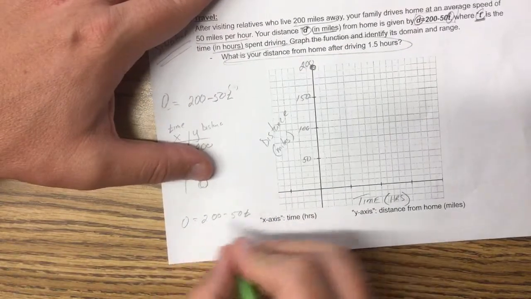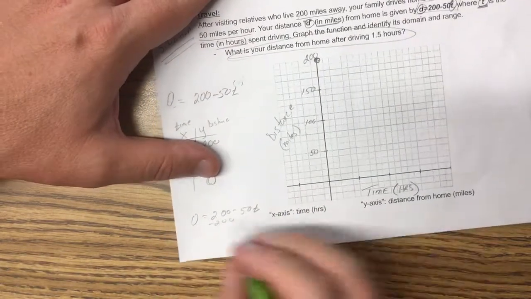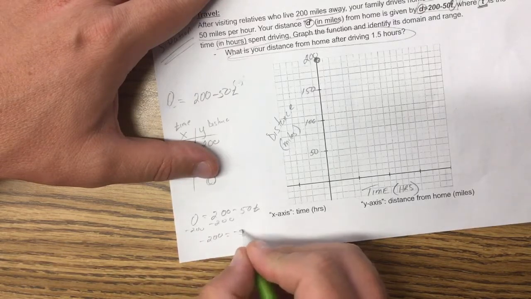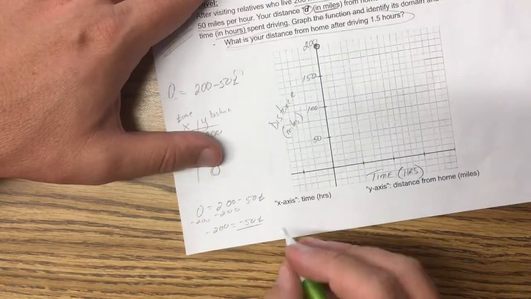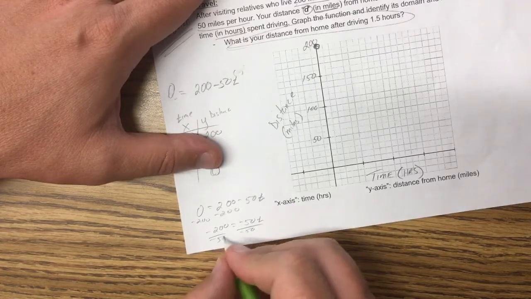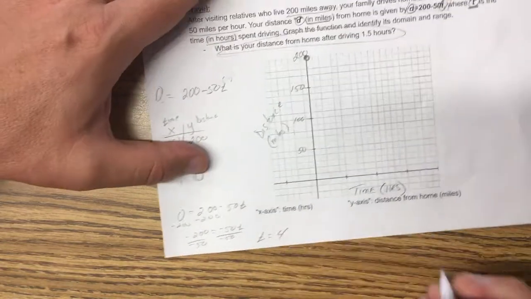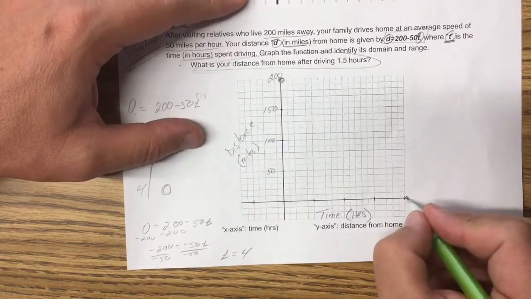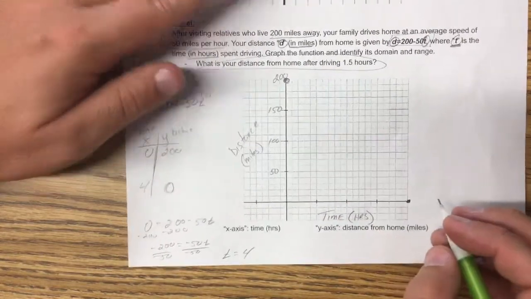Here, what I'm going to do now is solve this as a two-step. Subtract 200 from both sides. That's negative 200 equals negative 50t. Now we divide by negative 50 on both sides. T equals a positive 4. So that tells me that my time is 4 hours when I have 0 distance to go.